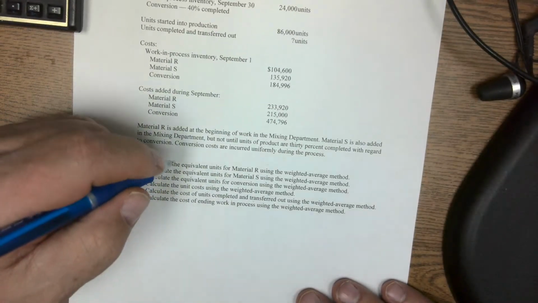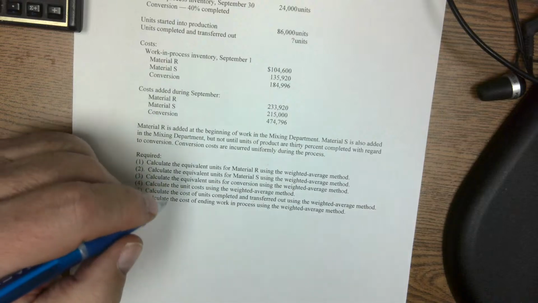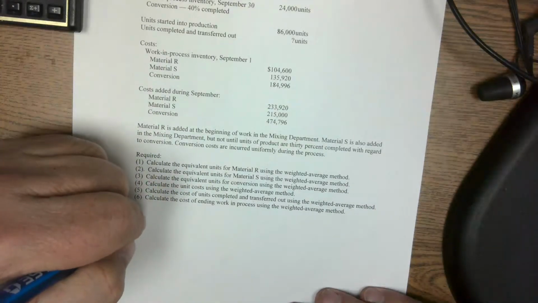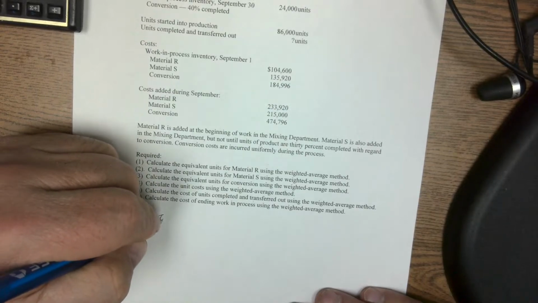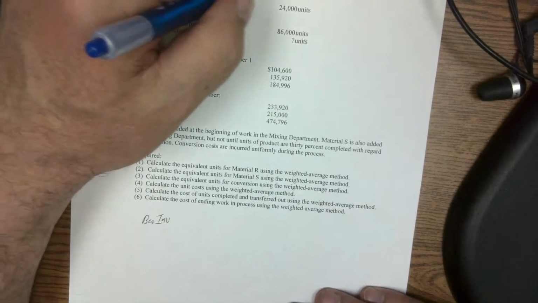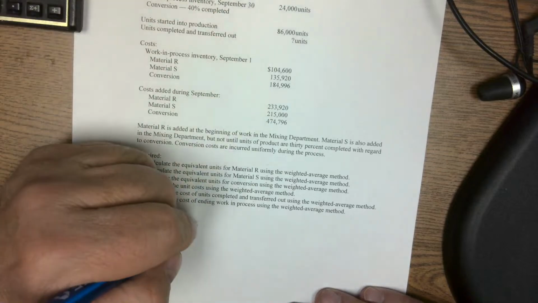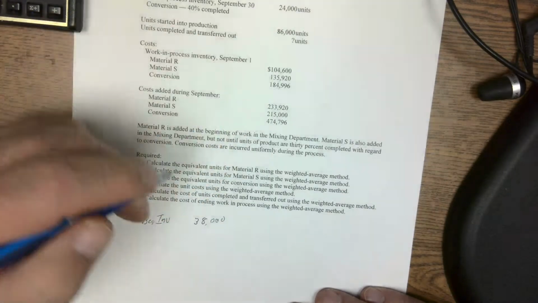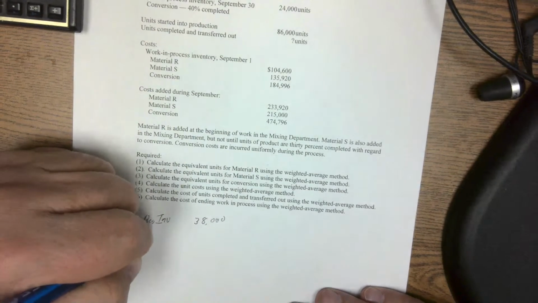So we're going to start with the same that we always did, the beginning inventory, and that was work in process inventory. September 1st is 38,000 units. Started into production was 86,000.